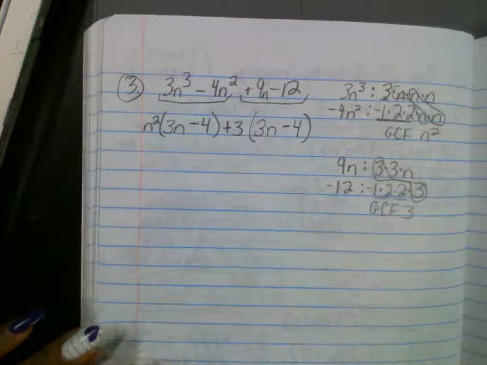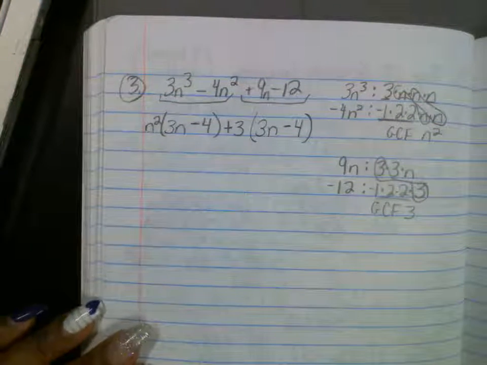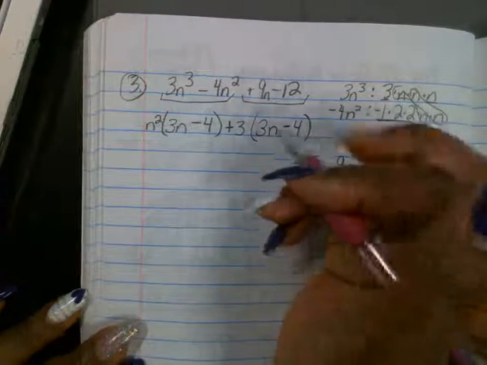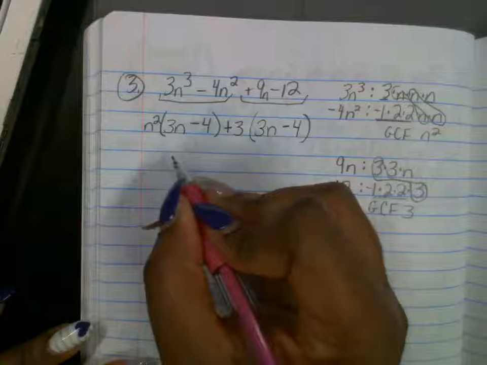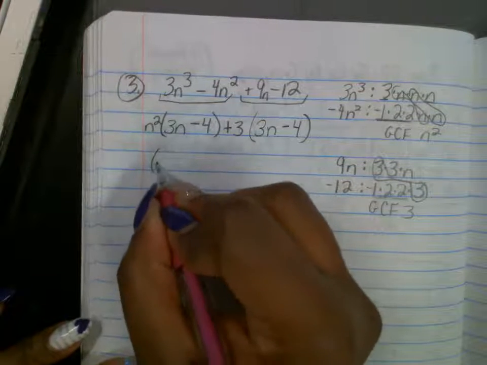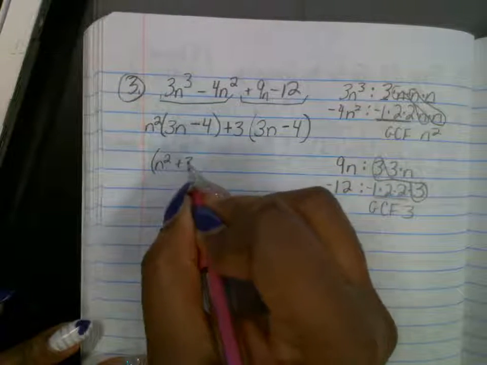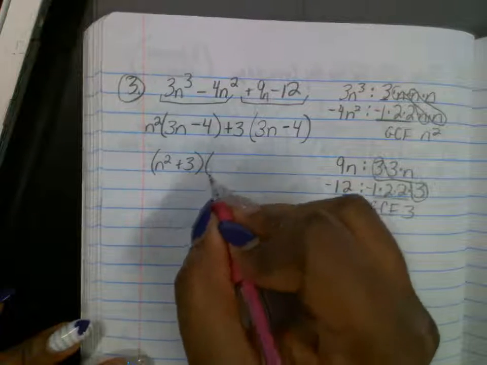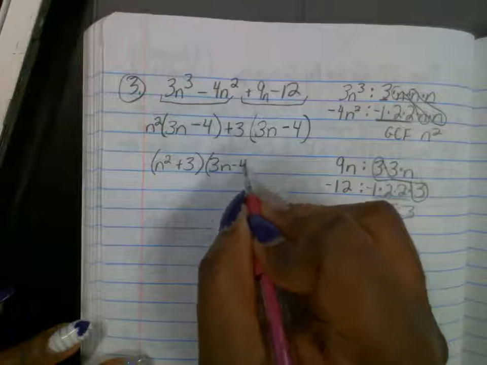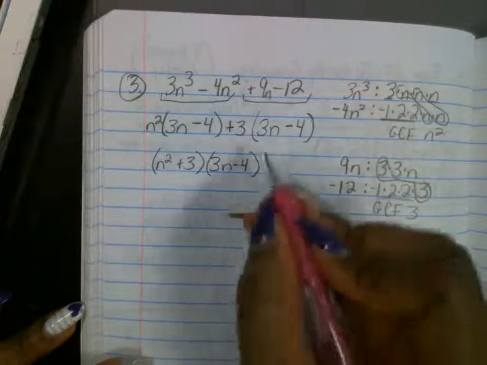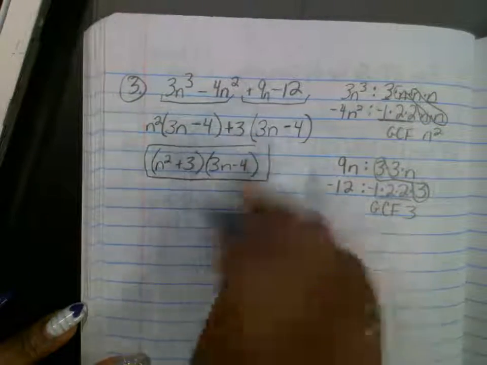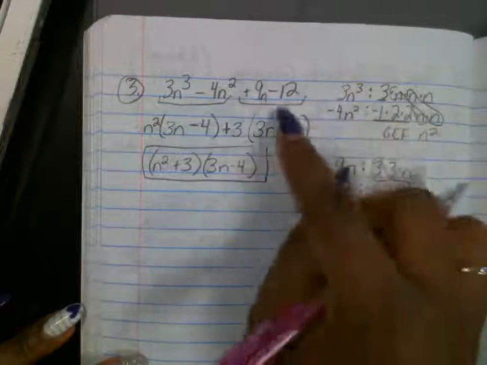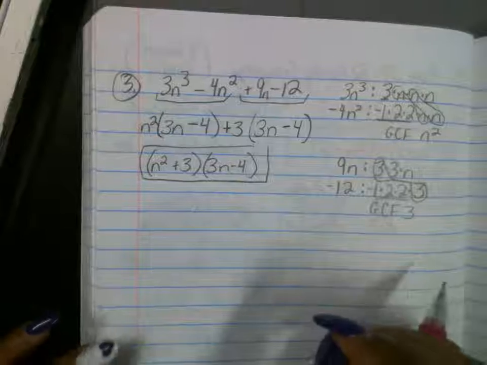All right. Very good. So now, what's the last thing that I need to do? Combine the binomials. And tell me how to write that. Parentheses n to the second plus 3, close parentheses, open 3n minus 4, close. Very good. Excellent job. These two binomials, when you remultiply them together, will give you this polynomial as an answer.